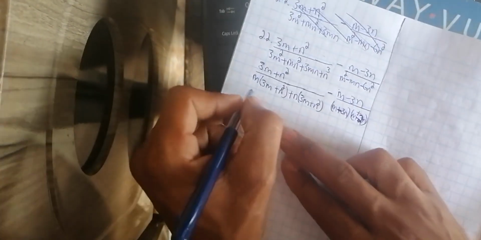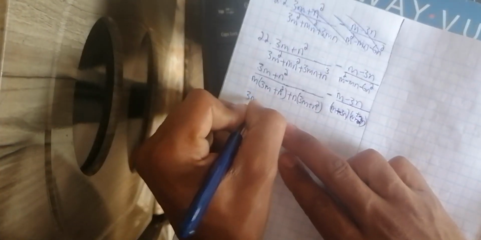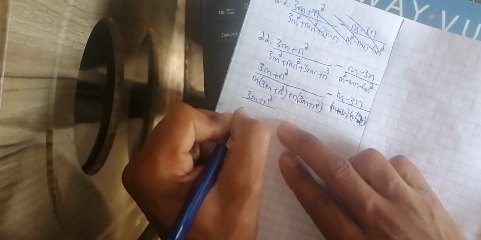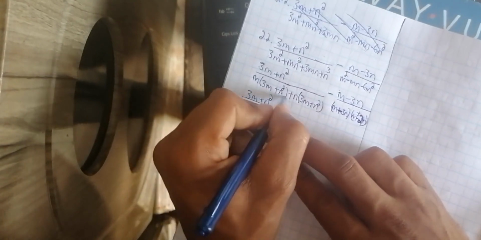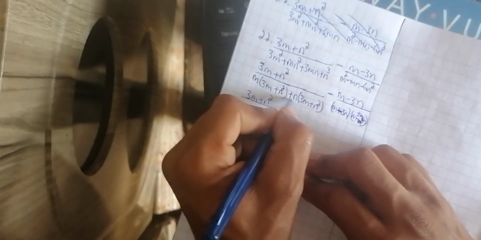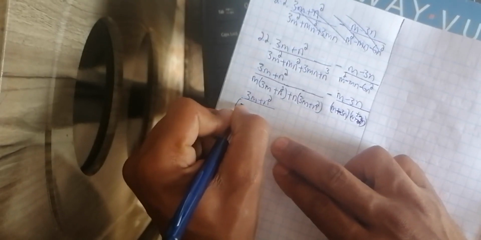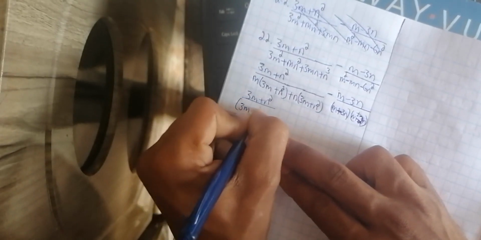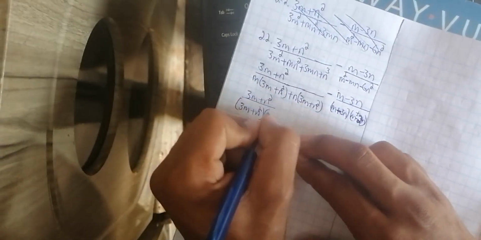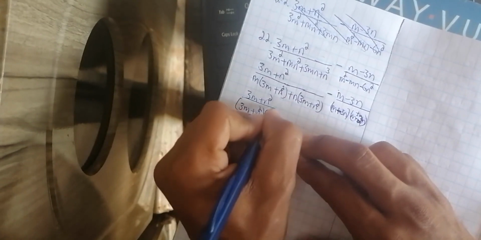Let me just rewrite this. 3m plus n squared, there's something common in here which is the same as there, that is 3m plus n squared, and then we insert this inside of the brackets. Very good.